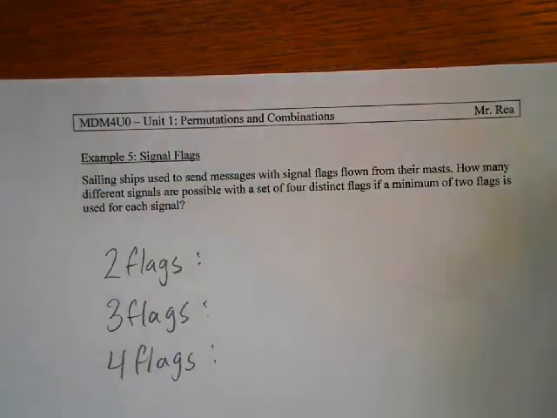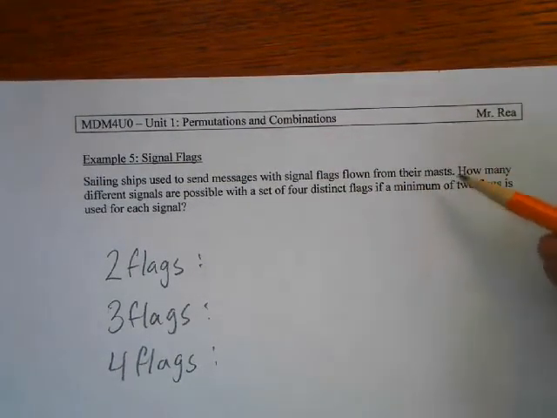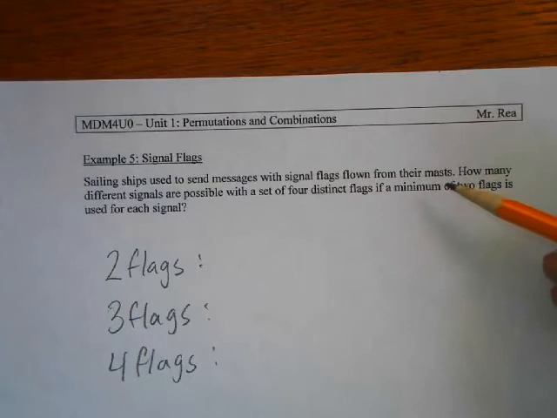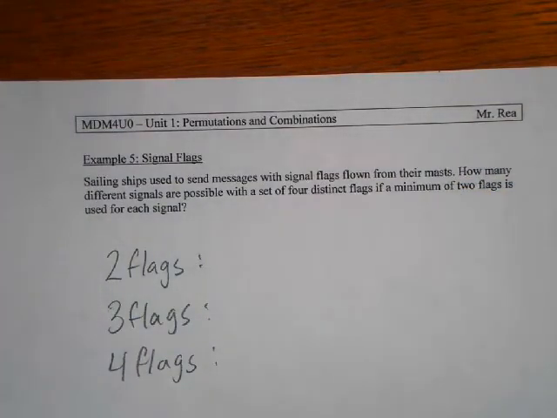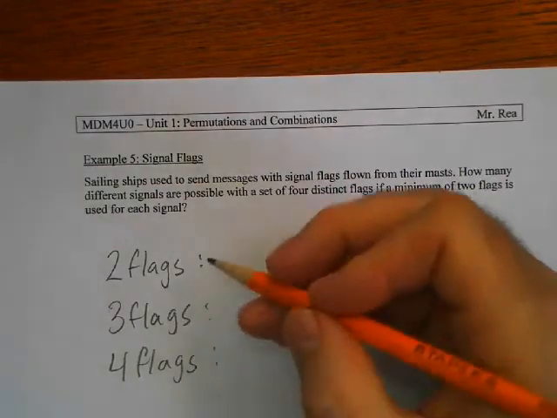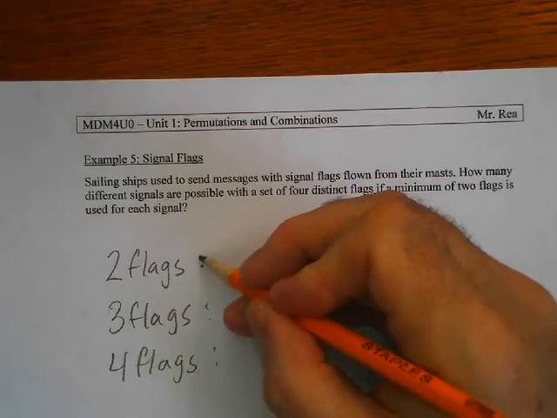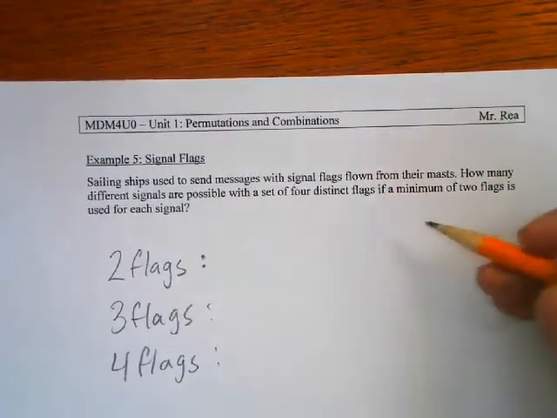Okay, now what it doesn't say here is the order is important too, right? You might have a yellow and a red flag that you're using. Well, yellow-red is different than red-yellow. That's a different signal. So we have to consider the order as well. So if I'm looking at the 2 flags, how many ways can I choose that first flag?